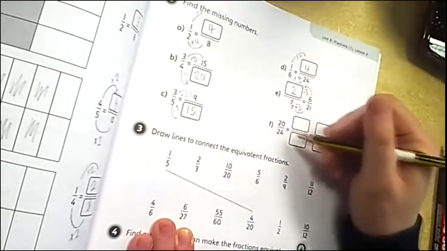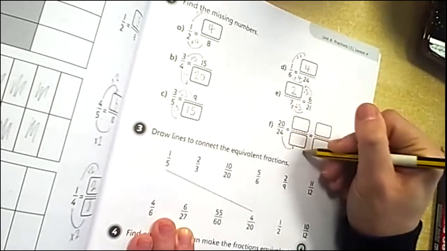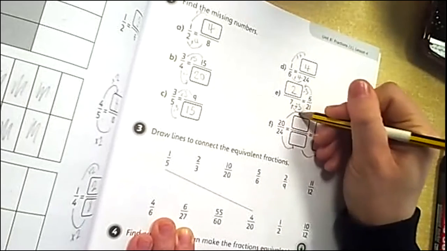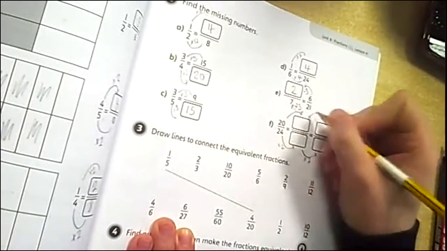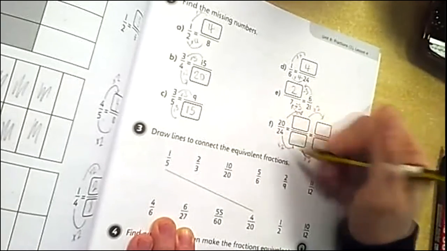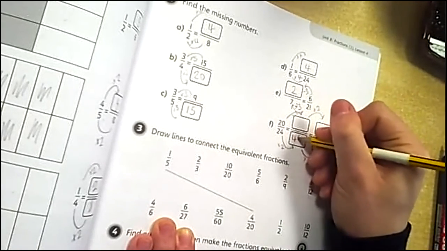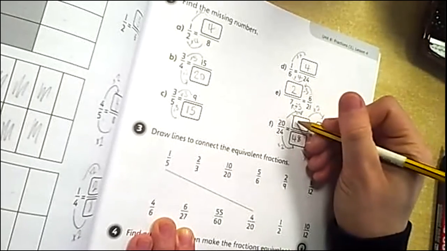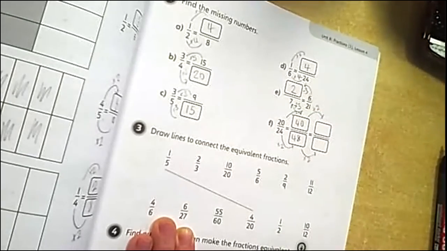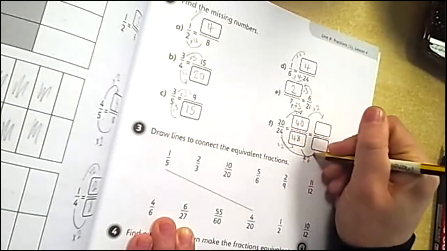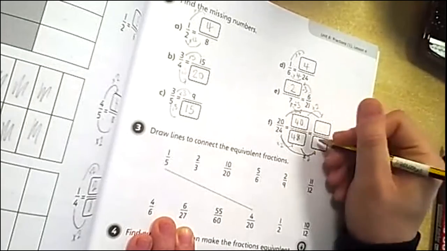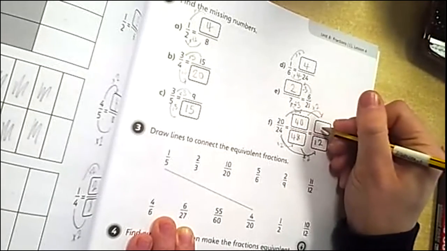Okay, so now, whatever we do to the bottom, we must do to the top. So you could have done it differently to me, but I'm going to do this by 2. I'm just going to make it nice and simple. I'm going to times by 2 every time. So 24 times 2 is 48. And 20 times 2 is 40. I could have done it that way, or I could have divided it by 2. Could have done this one divided by 2 to make another equivalent fraction. So I could have done 24 divided by 2 to make 12 and 20 divided by 2 to make 10. So these are all equal fractions, guys, because if you do the same to the top to the bottom, you've got it.